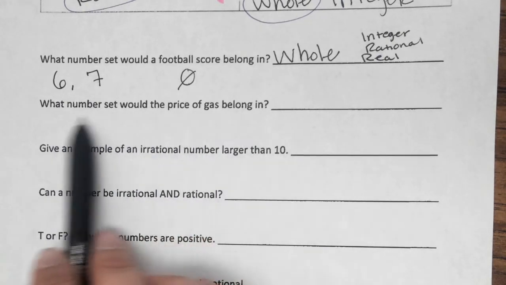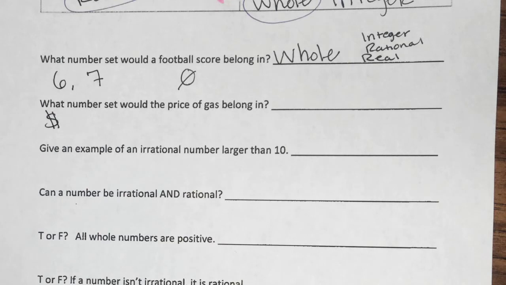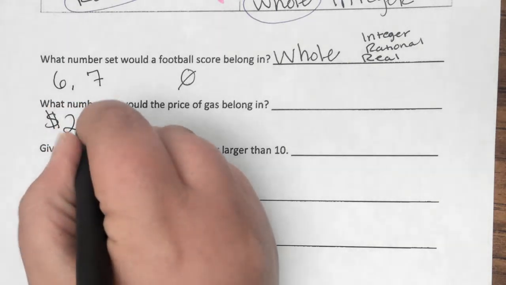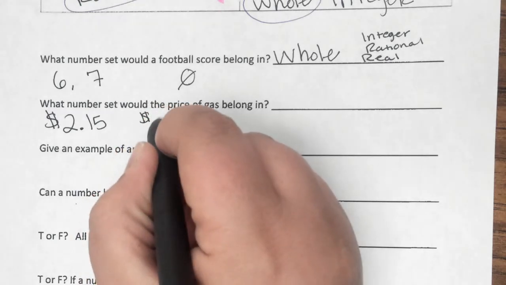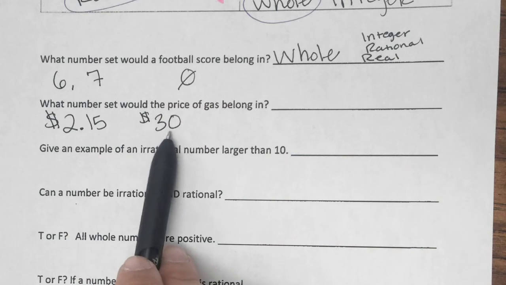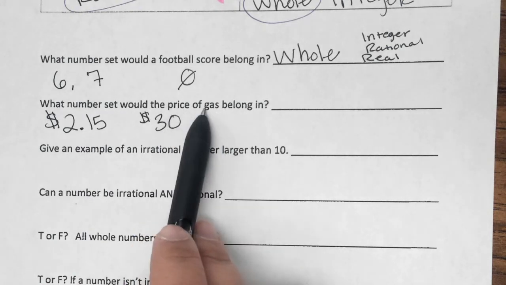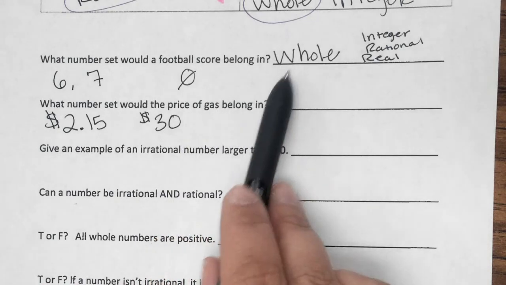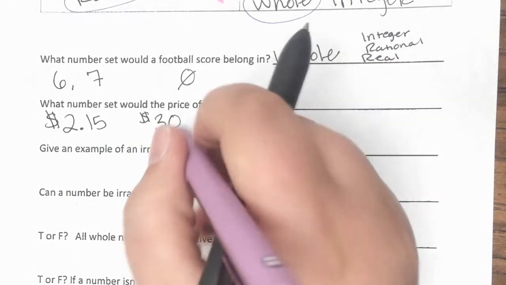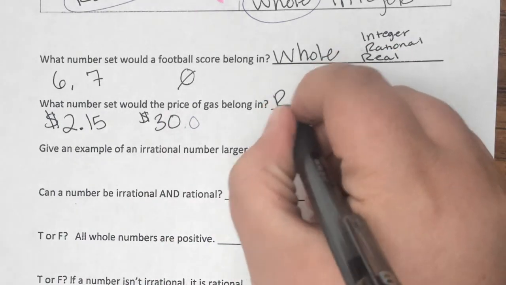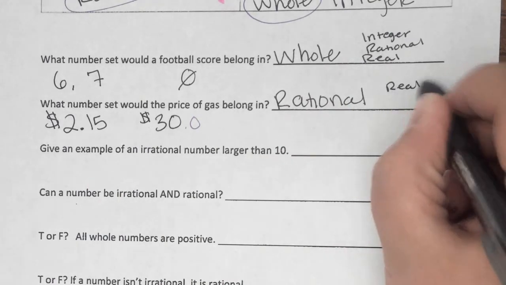Let's pause the video again and we'll talk about some prices of gas. Around our area this time of year in 2020, gas prices are about $2.15 to $2.20. Some people are probably telling us that you can fill up your entire gas tank for about $30. This is a whole number. This is not a whole number. So something that would classify the price of gas all of the time would not be a whole number. So whole number is not going to be my answer. But I do have decimals all of the time because I can make 30 into 30.0. So rational numbers will always describe the price of gas. Rational numbers are also real, so I'm going to include that in my answer.